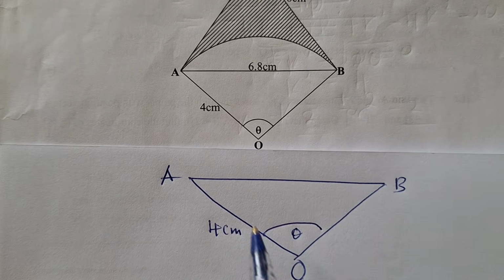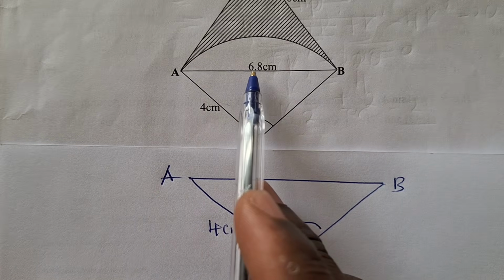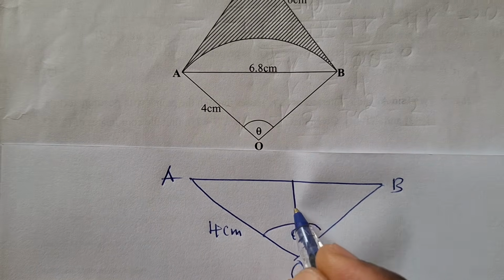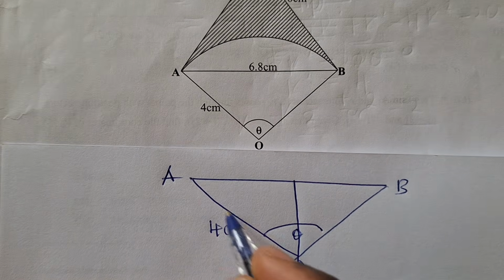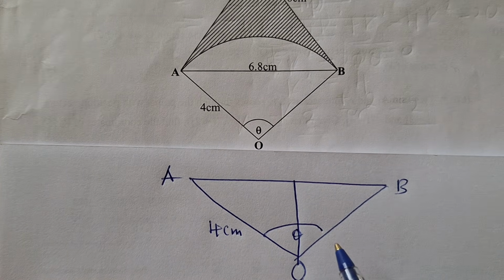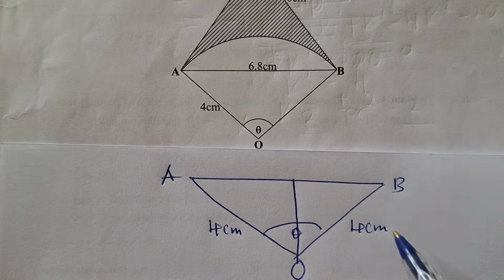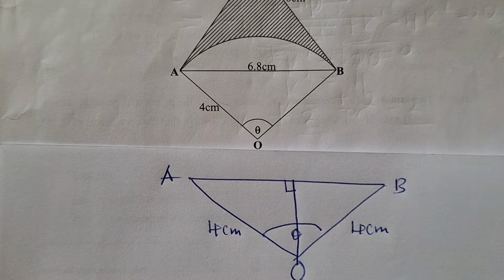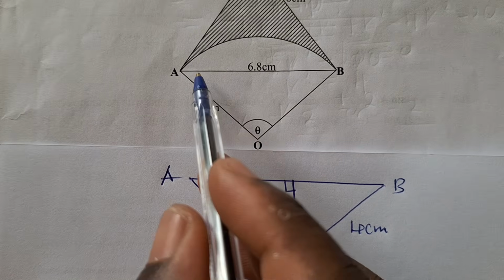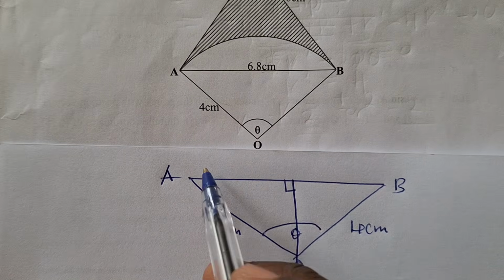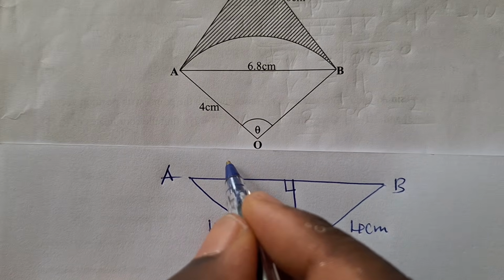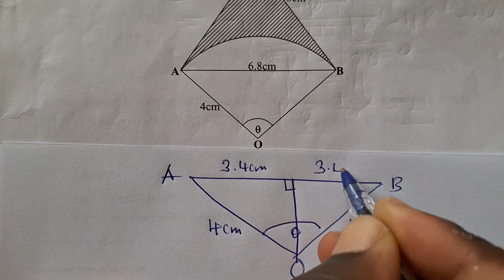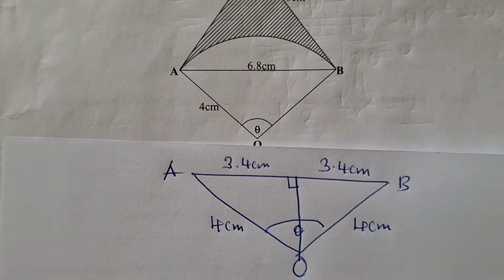This is theta. From here to here, it's 6.8. Since I know that this is radius and this is radius, and I know this is 4 centimeters too, I'm going to divide here. This is forming 90 degrees. If I cut this 6.8 centimeters in two, it will be 3.4 centimeters here, 3.4 centimeters the other side.